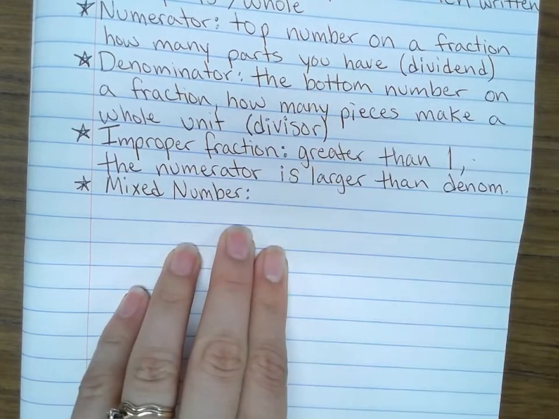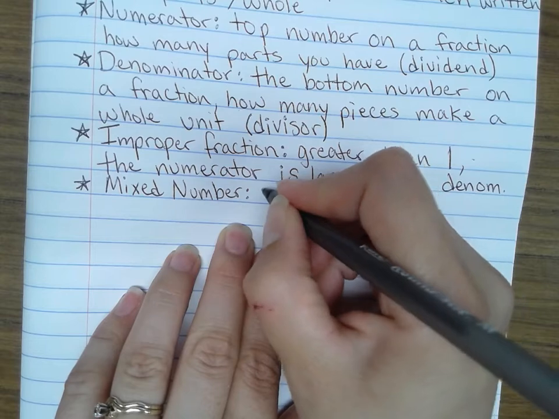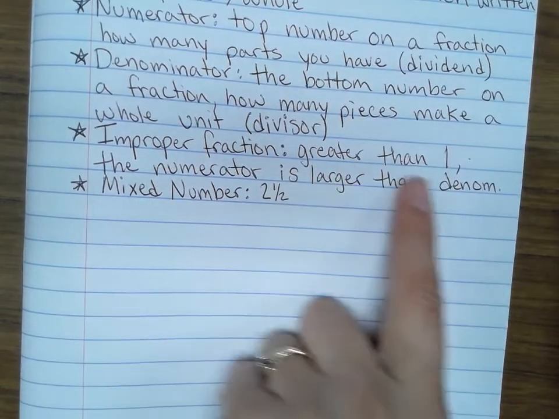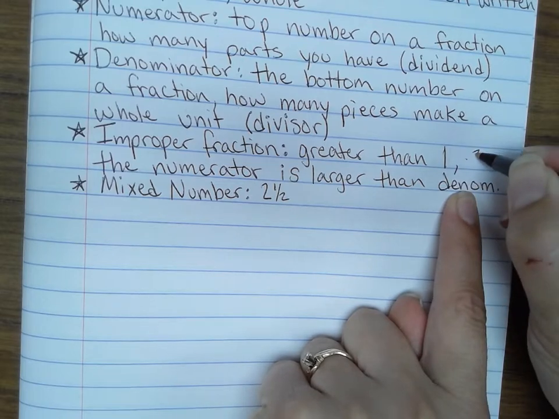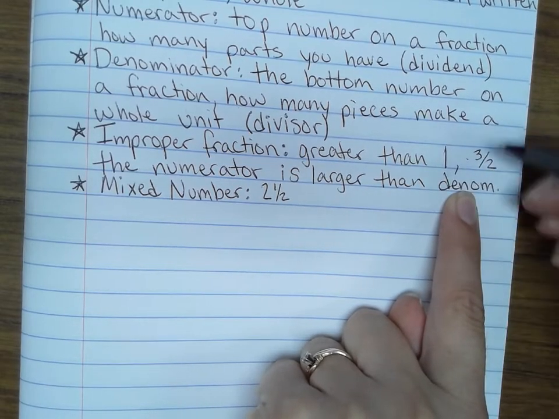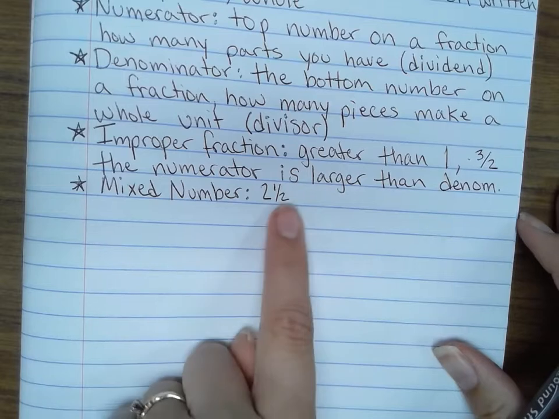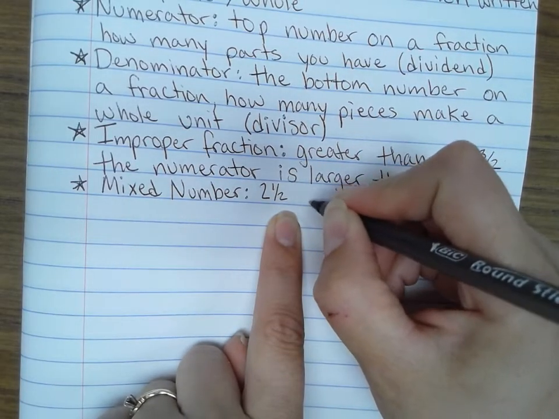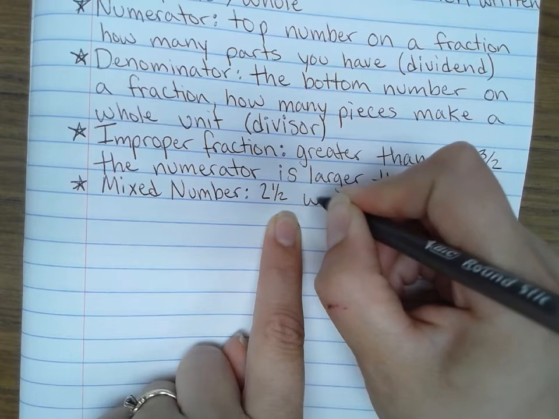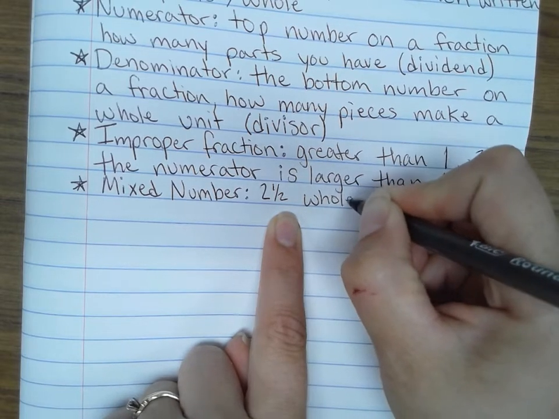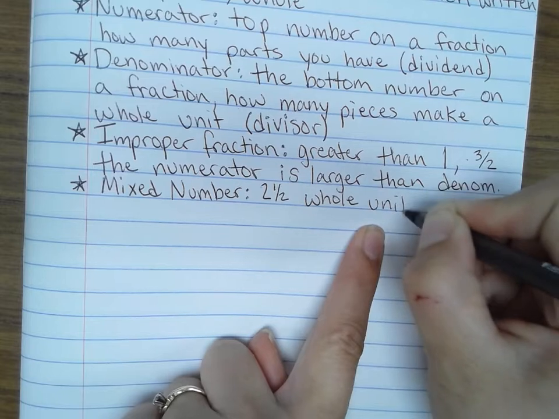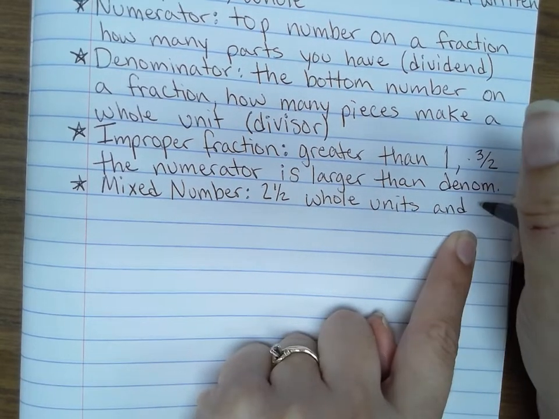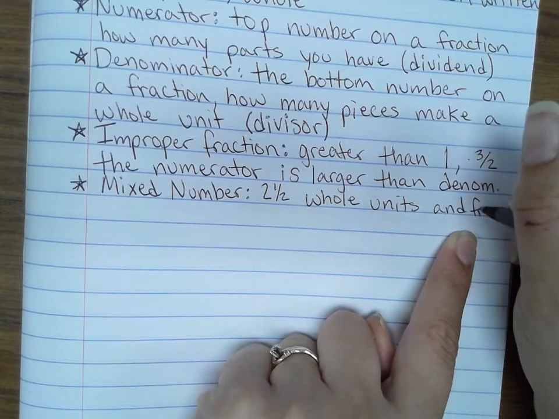So a mixed number is like 2 and 1/2. So an example for an improper fraction would be like 3 over 2. My numerator is bigger than my denominator. So here 2 and 1/2, it's a mixed number because it is whole units and parts, or and fraction. Let's do that. And fraction.